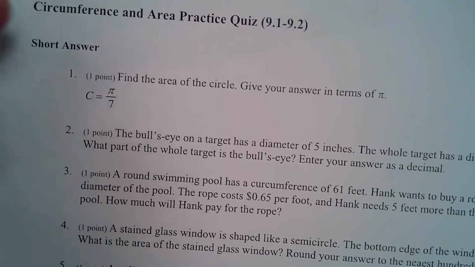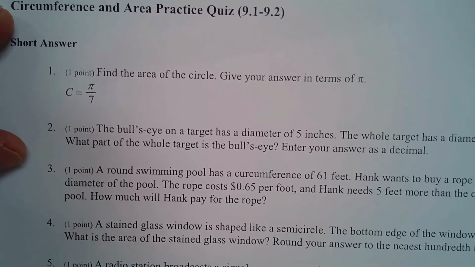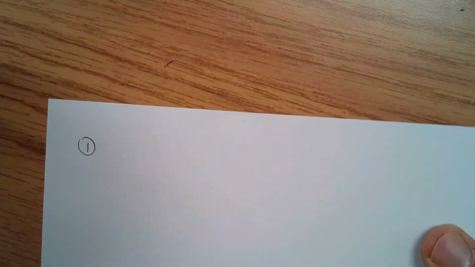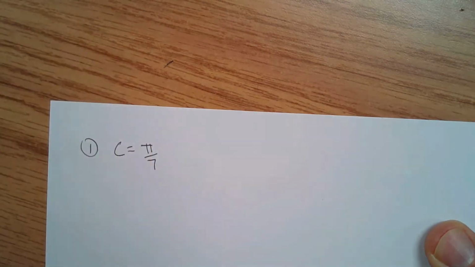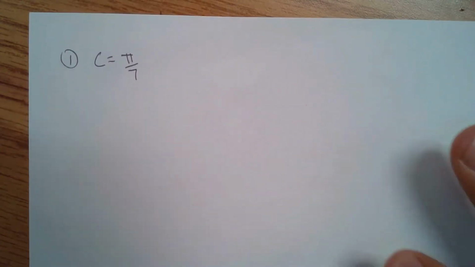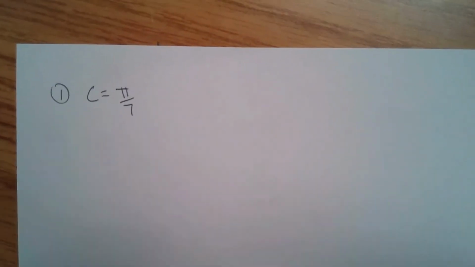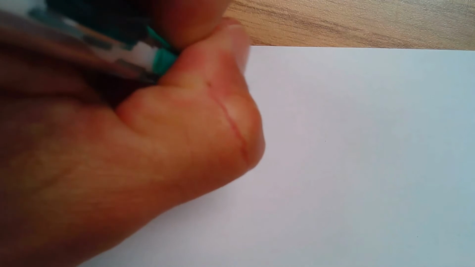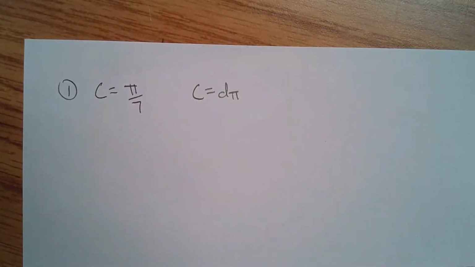Find the area of the circle. Give your answer in terms of pi. Okay. Well, the circumference is pi over 7, so I'm going to write that down here. For number 1, the circumference is equal to pi over 7. Now we have to remember that the circumference is diameter times pi.